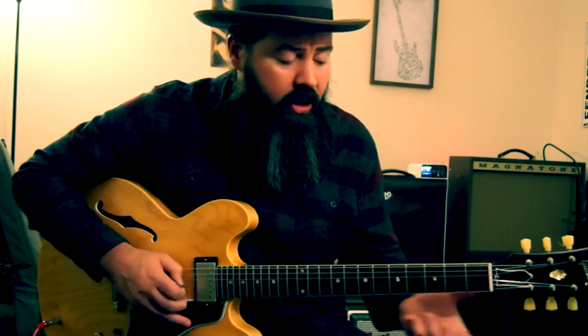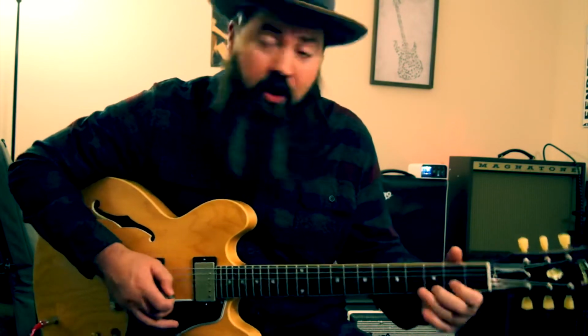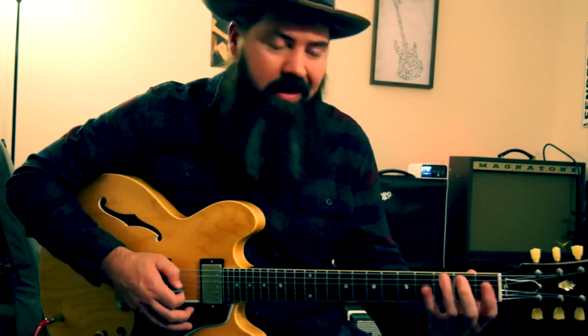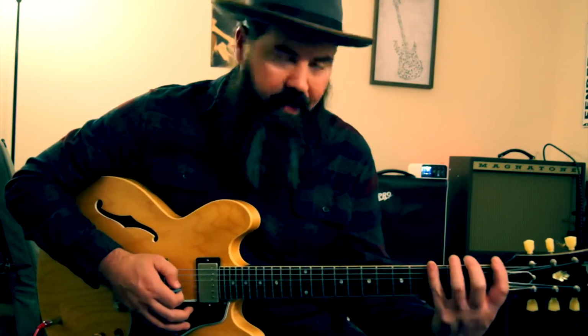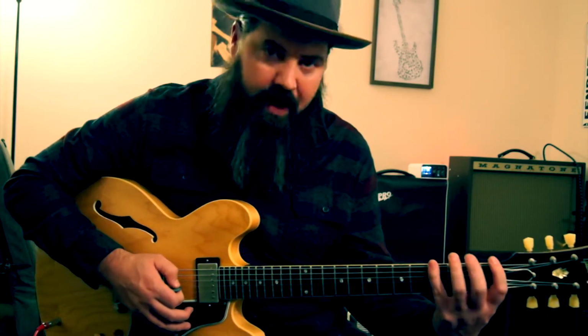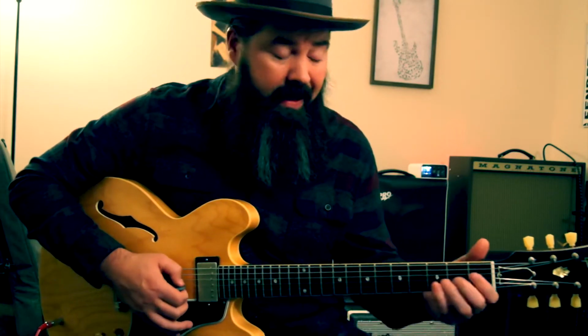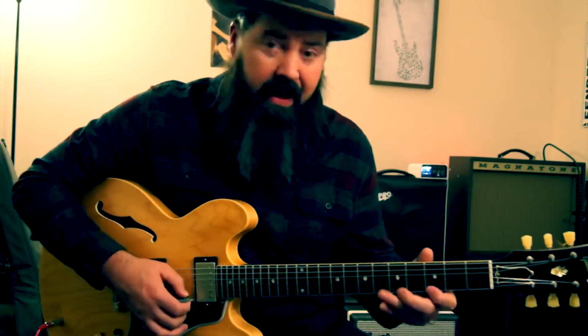G, C, here's G major pentatonic, G minor pentatonic, G major pentatonic, G minor pentatonic. I'm not doing anything crazy, and I am literally just going from that open position, open shape, sort of G major, E minor, to the 3rd fret, G minor, and I'm just playing a lick in one, lick in another.